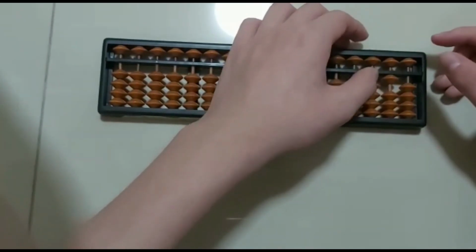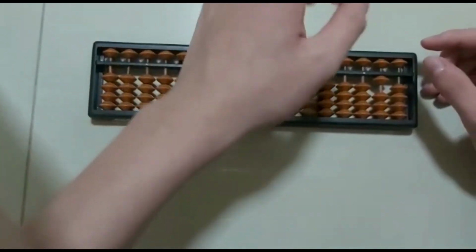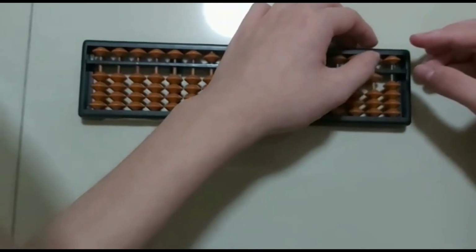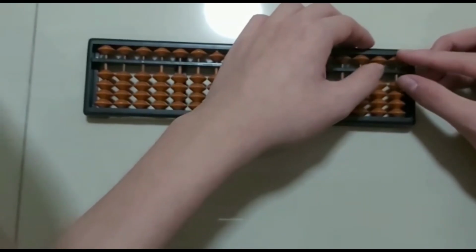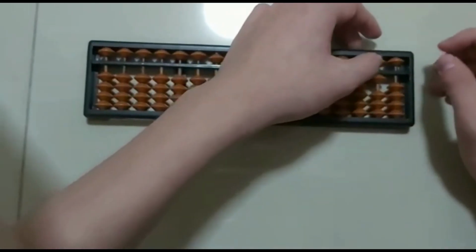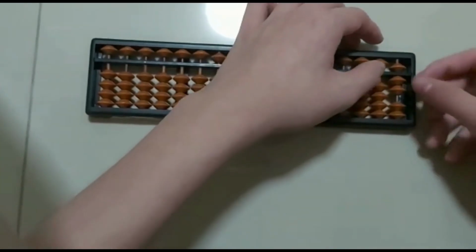So notice how 10 minus 4 is 10 minus 10 and then plus 6 again. Next, I have 10 minus 3. 10 minus 3 is 10 minus 10 plus 7. I get 7 over here. 10 minus 3 is 7.